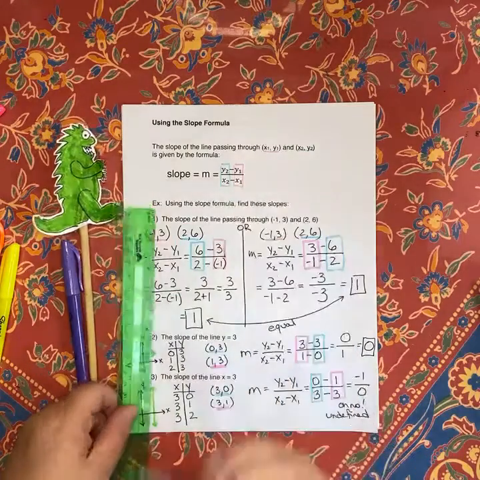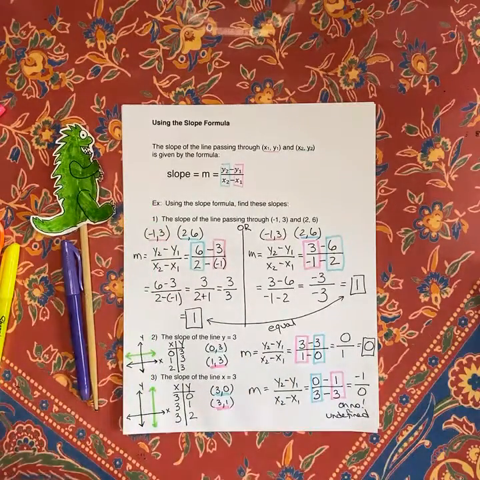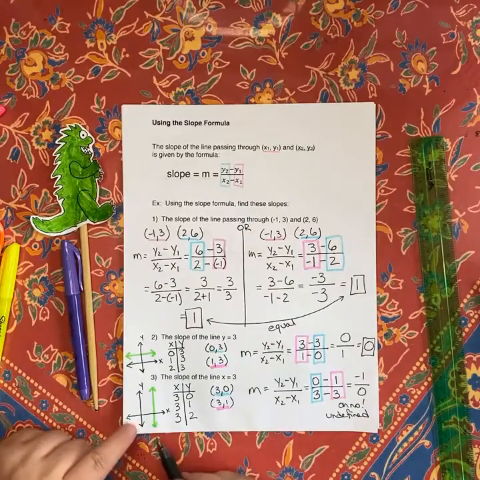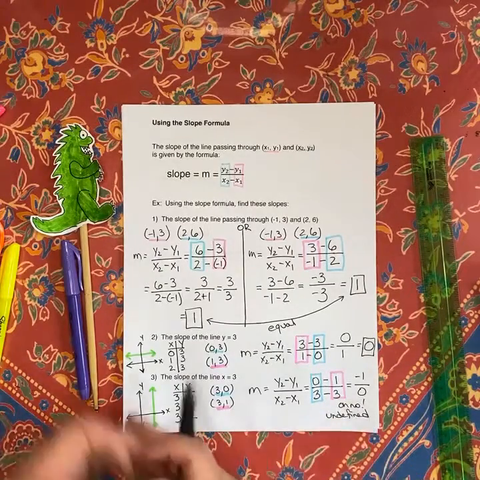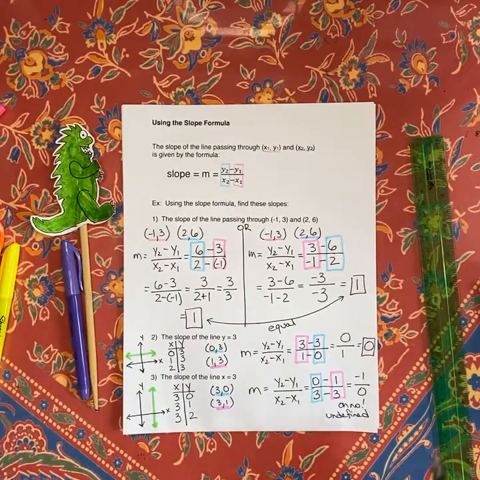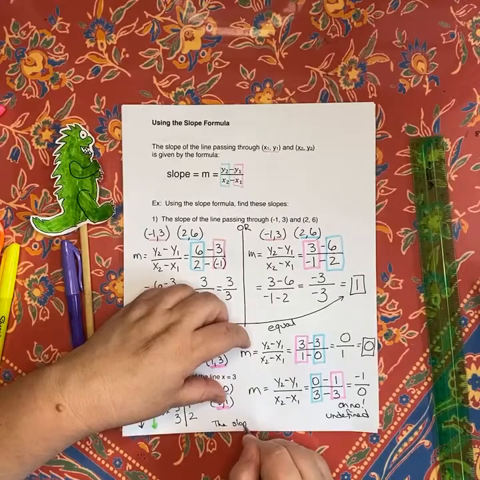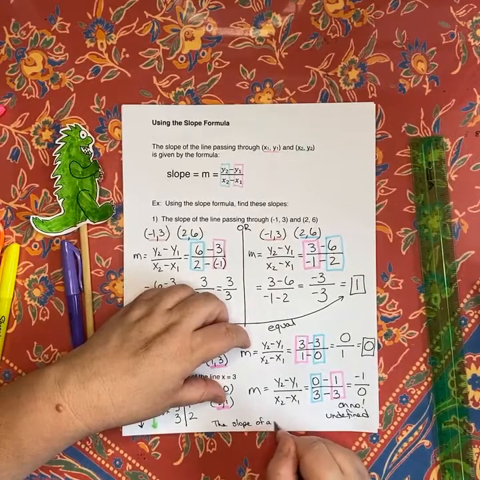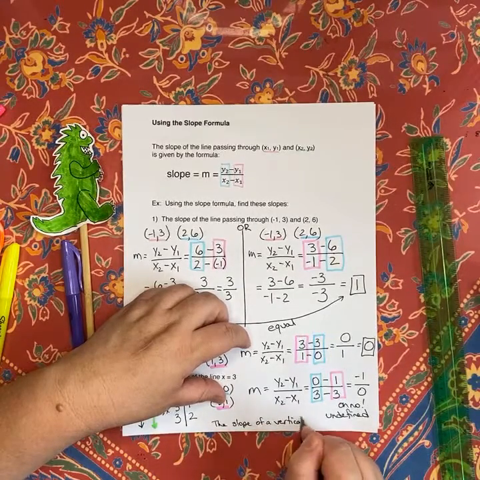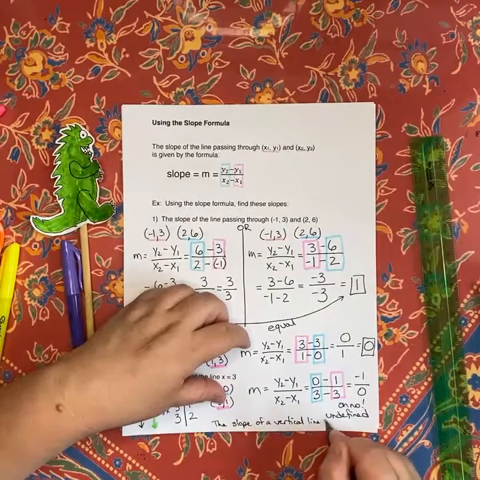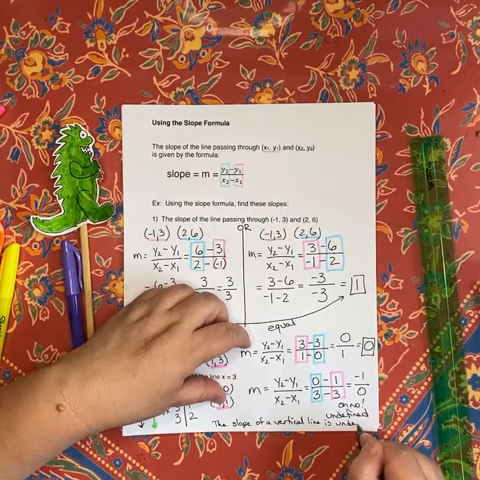In fact, it's infinite. We can't look at this because the change in x is 0, the change in y is gigantic. And can we look at the ratio and even know what it means? Nope. So the slope of a vertical line is undefined.